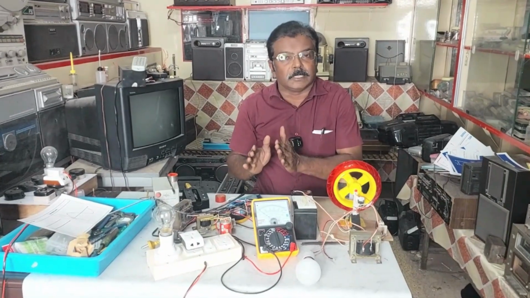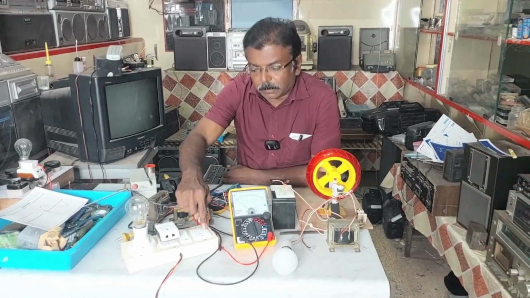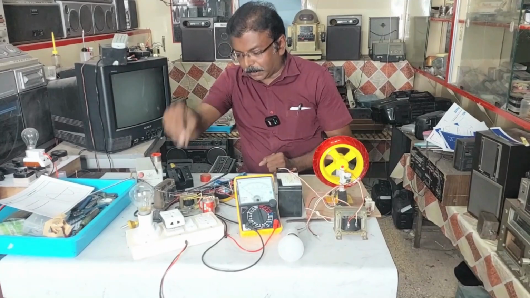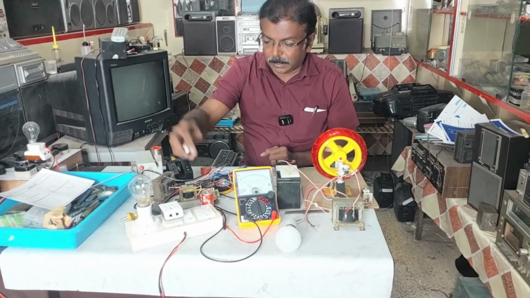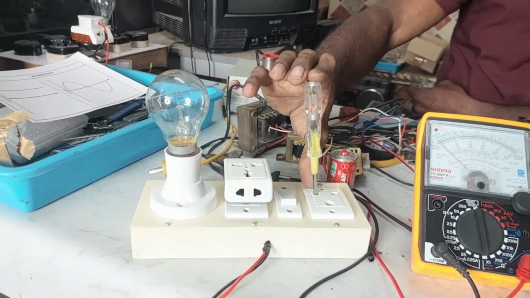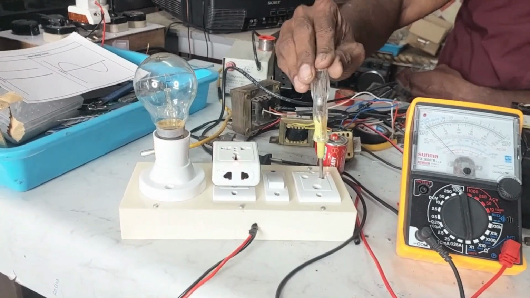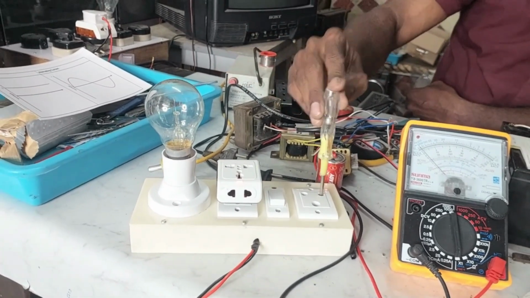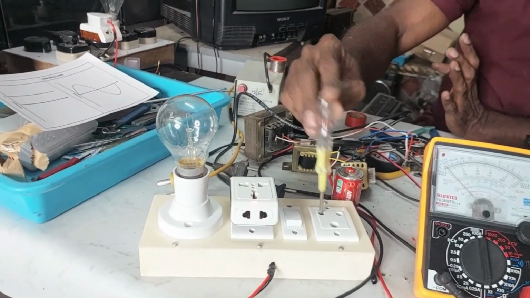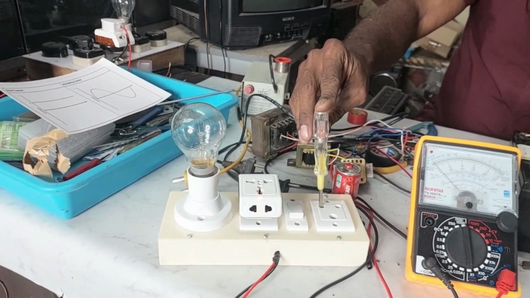Now, let's see an important point every service engineer should know. In houses, sometimes in an AC socket, the tester glows in both holes, live and neutral. See here, the tester glows only in the right hole. This is phase, and this is neutral. So always remember, the right side should be phase, and the left side should be neutral.